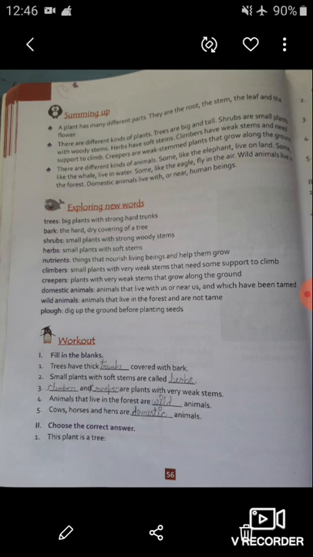The roots of a plant fix it in the soil, and they also take in water and nutrients from the ground. Next, stem. What is the function of the stem? The stem holds the plant up. It also takes food and water to the different parts of a plant. Next one is leaf. Students, the leaf makes food for the plant.